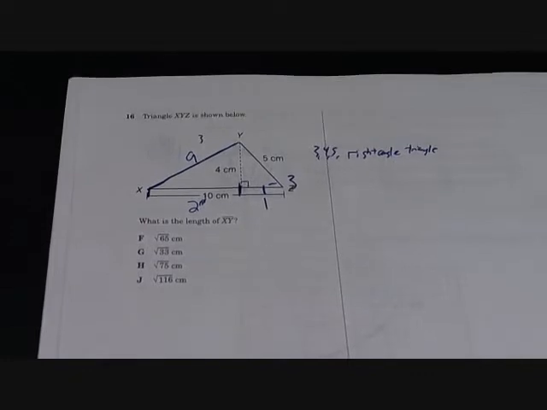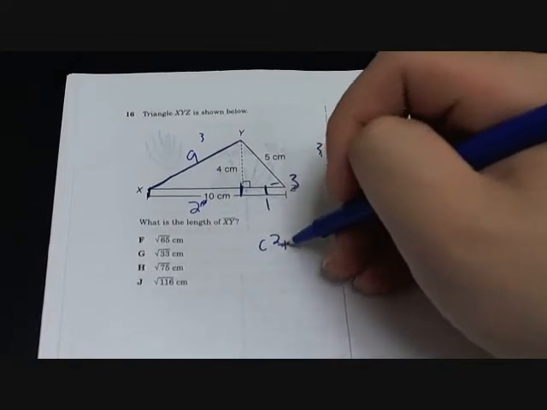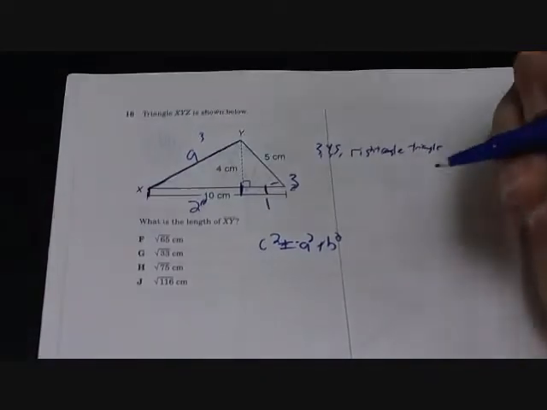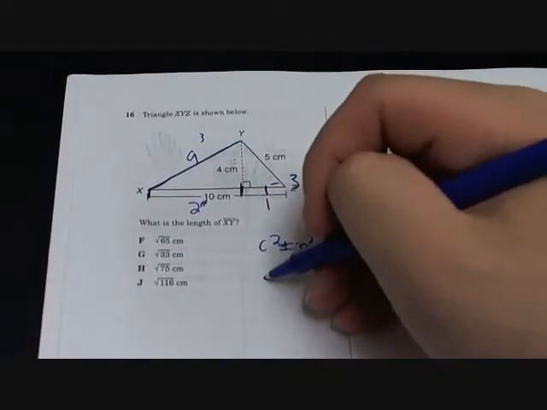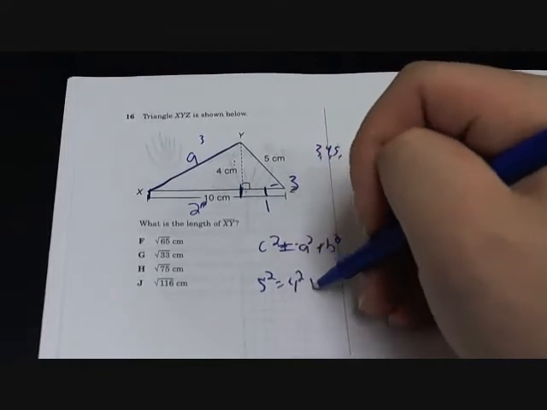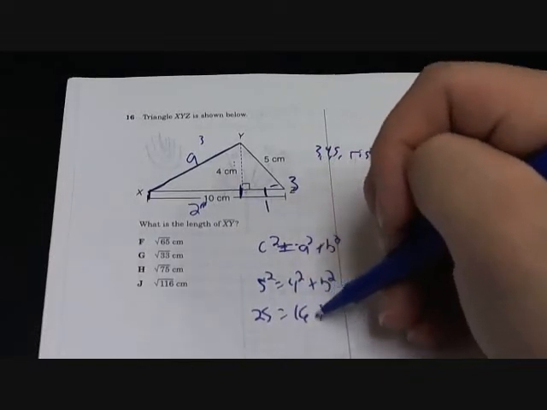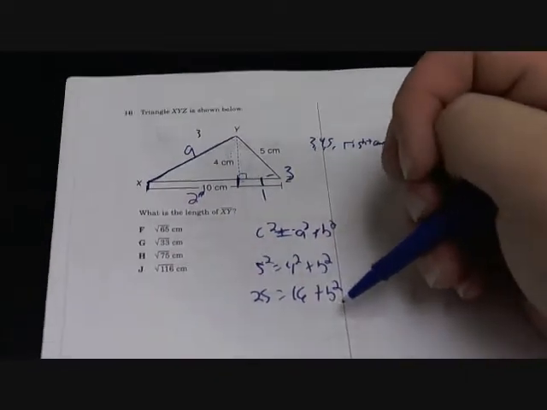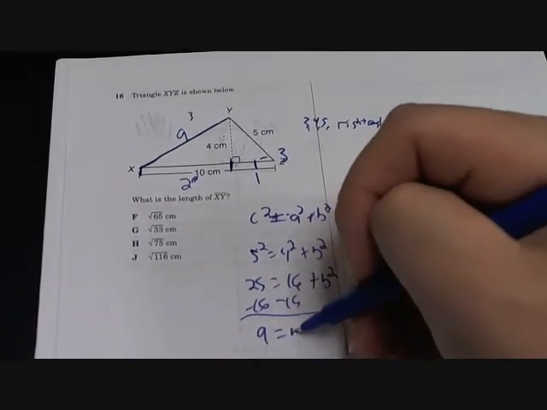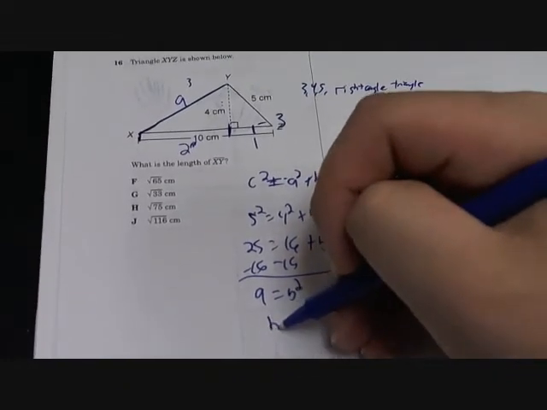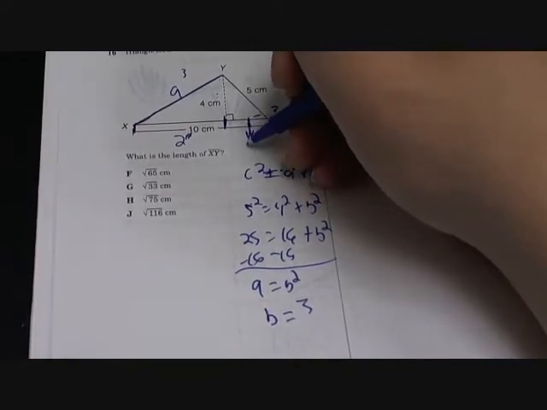Alright, but if you don't know that, you have to use Pythagorean theorem. So it says c squared is equal to a squared plus b squared. So this is a, this is b, so c squared is 5. So 5 squared is equal to 4 squared plus b squared. Alright, 25 is equal to 16 plus b squared. Remember, we're going to solve for b. Minus 16, minus 16. 9 is equal to b squared. B is equal to 3. So this here is 3.